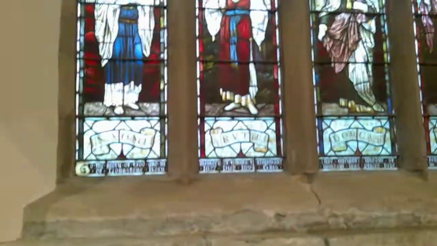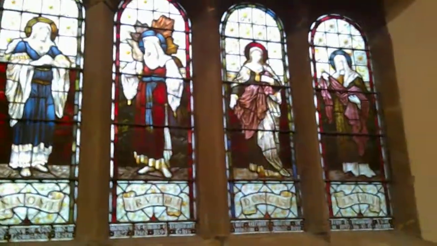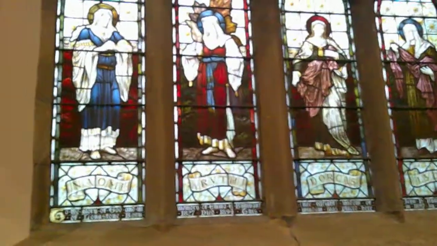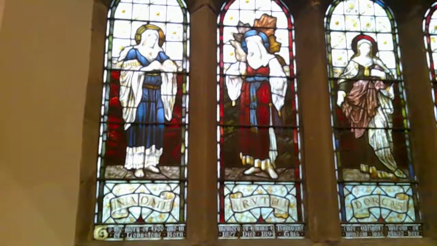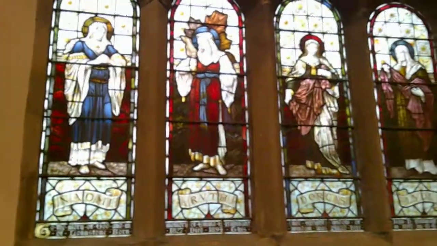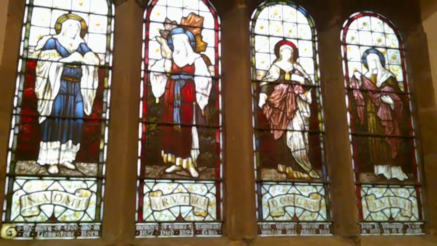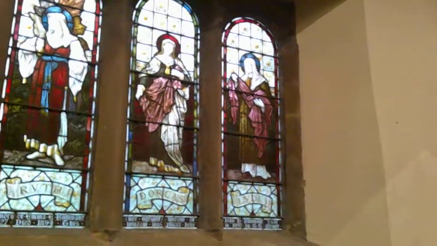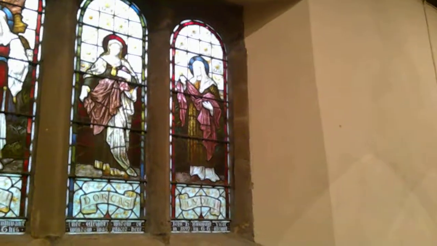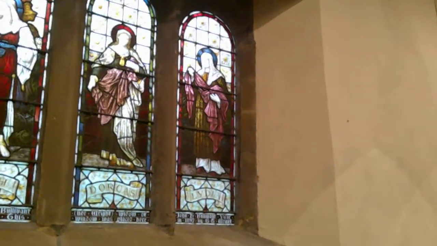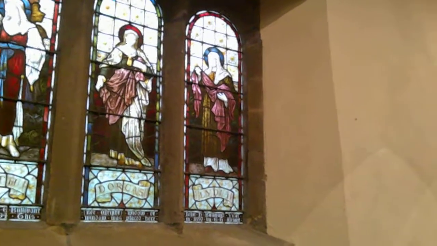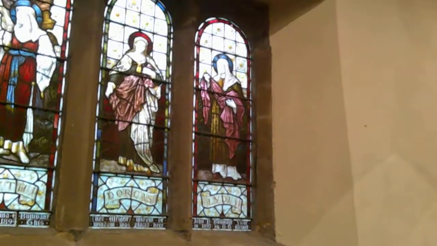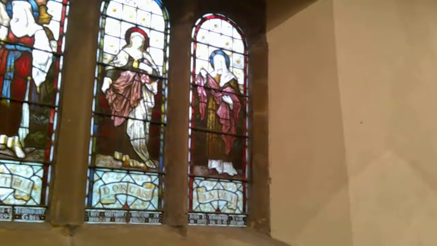And here we have great women of the Bible: Naomi, Ruth, Dorcas, and Lydia. Naomi looking suitably depressed and careworn, and Ruth looking suitably young and attractive for Boaz. I'm not sure Dorcas would have been quite that young, and Lydia, well, she is depicted as a widow, and that probably is accurate. But there we are.